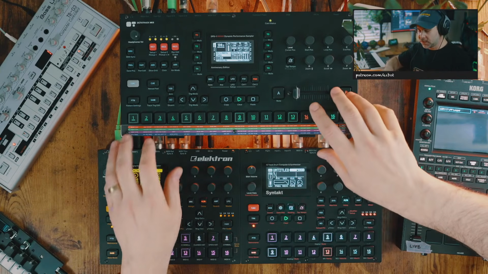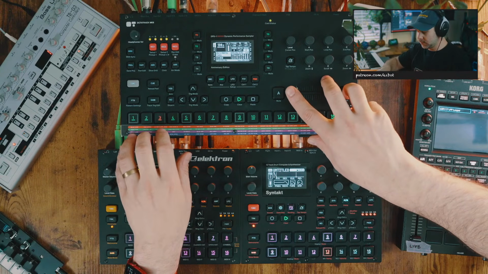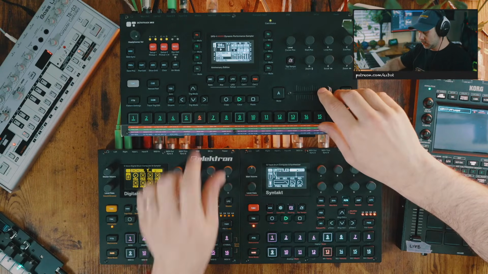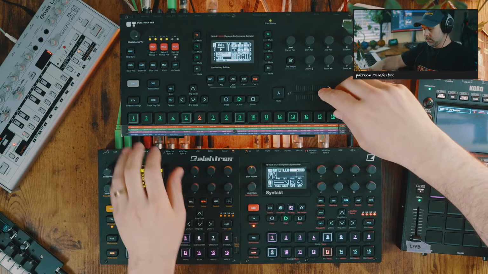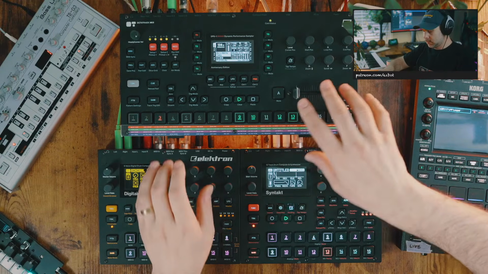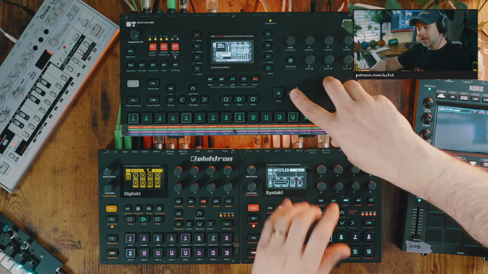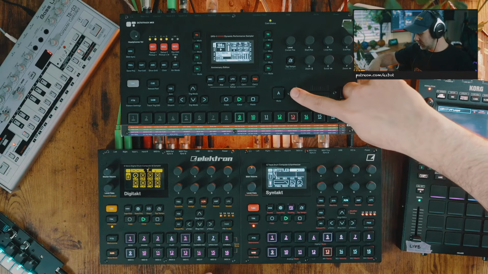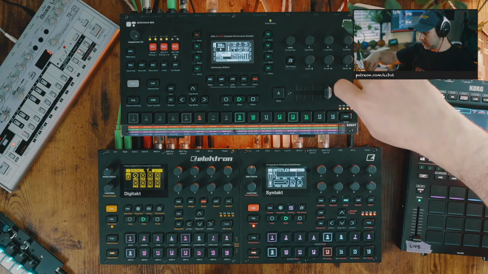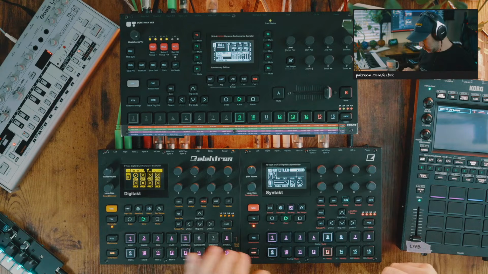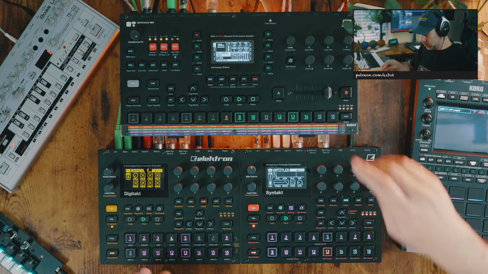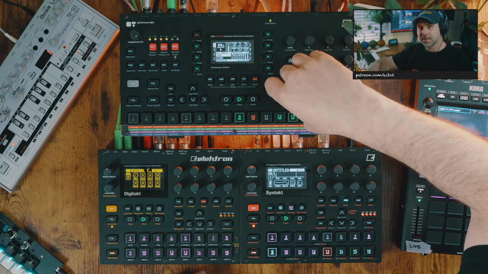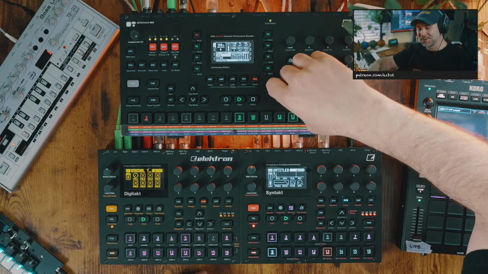If you want to get a little glitchy, we've got that too. And if you want to get really weird, we've got this. Tape stop with a filtered sweep noise rise.